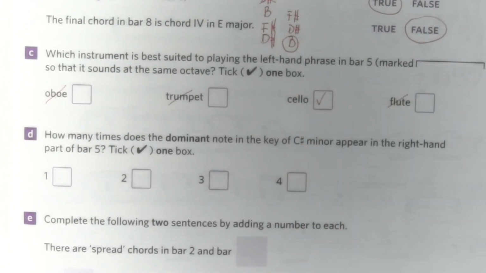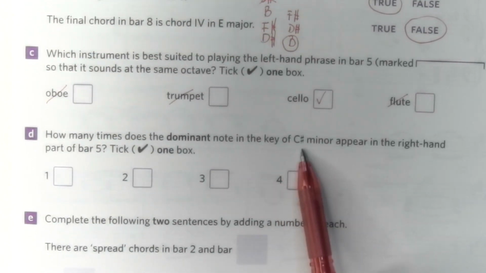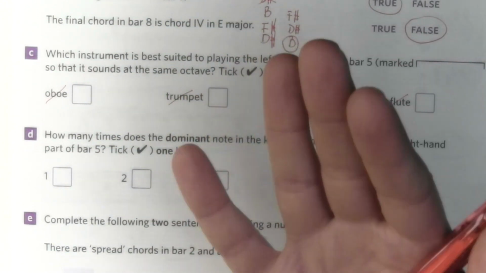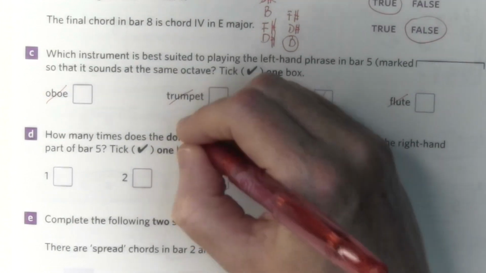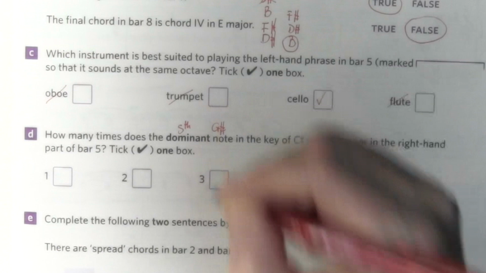The next question: how many times the dominant of C sharp minor appear in the right hand part of bar 5? So the same bar, but on the upper stave. Now, first of all, we identify the dominant. In C sharp minor, the dominant is the fifth, perfect fifth above. So do, re, mi, fa and sol. G sharp, so sharp.